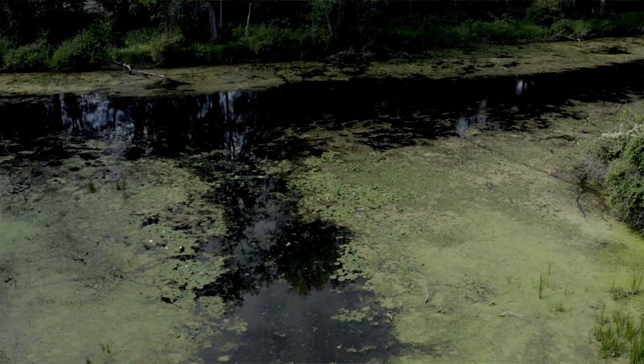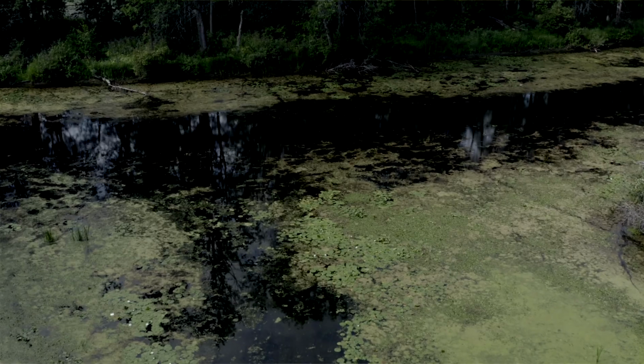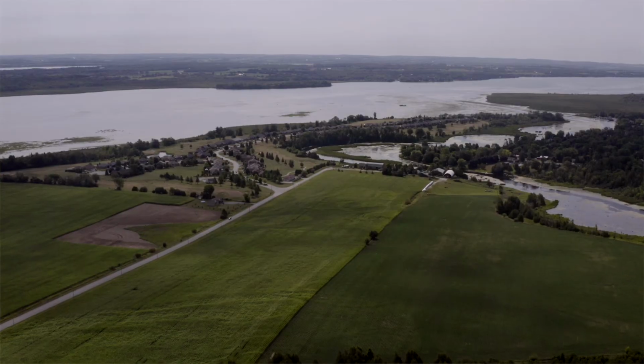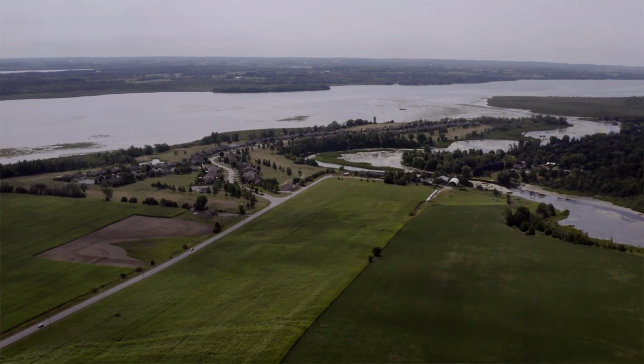Some of the data that's been collected through the Lake Scugog Environmental Management Plan implementation project also indicate there's problems in the river. Some of the data shows that there's dissolved oxygen issues near the outlet, but this is not likely attributed to the wastewater pollution control plant upstream. It's likely due to other sources, the cause of which is to be determined. That's why this research is so important.